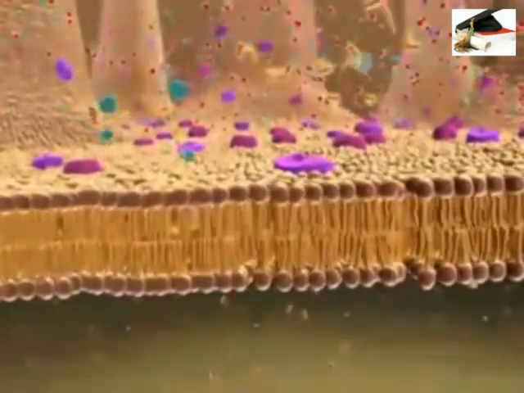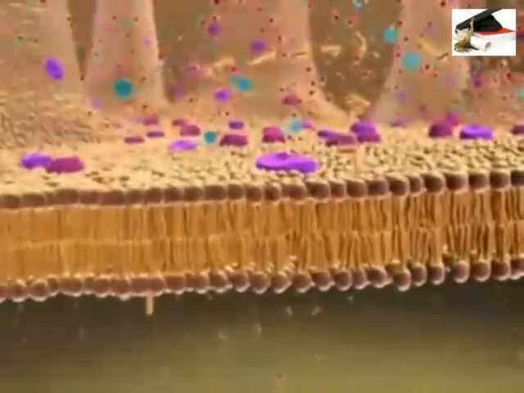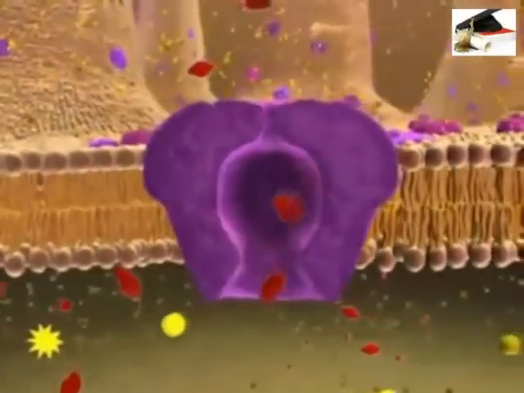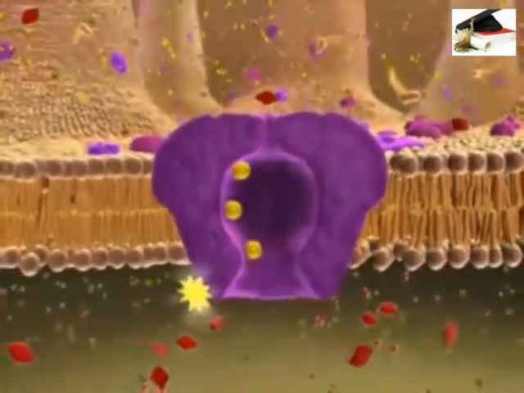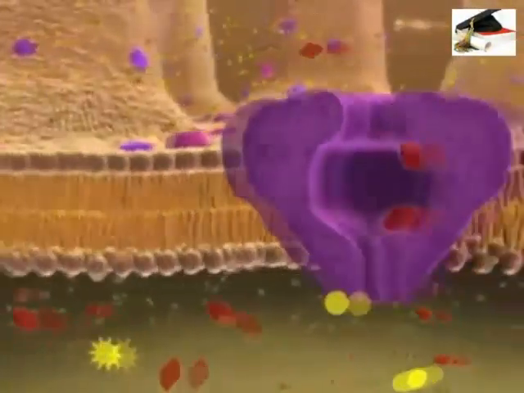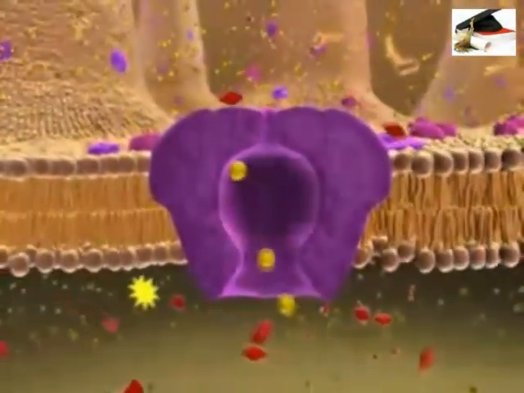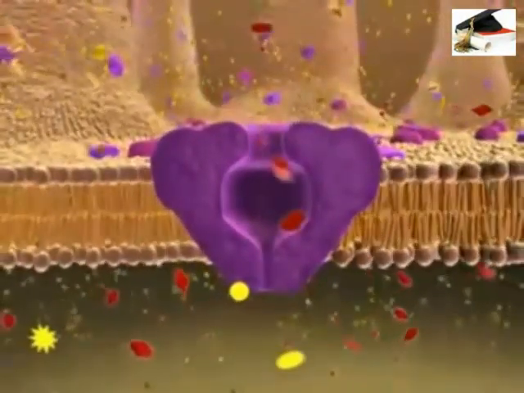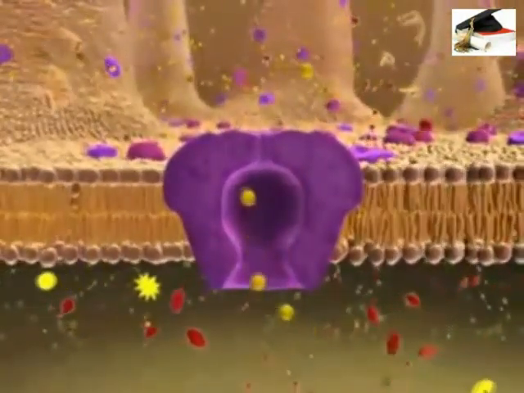Active transport is a process that moves these substances across the cell membrane and against the concentration gradient, and this process requires energy to do so. It is suggested that there are carriers on the membranes which combine with substances being transported and then move them from one side of the membrane to the other.